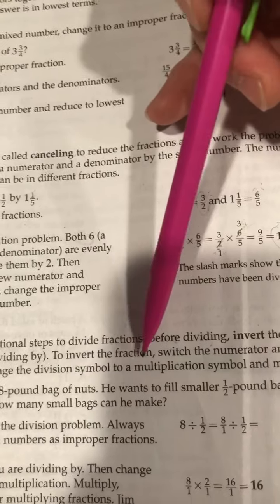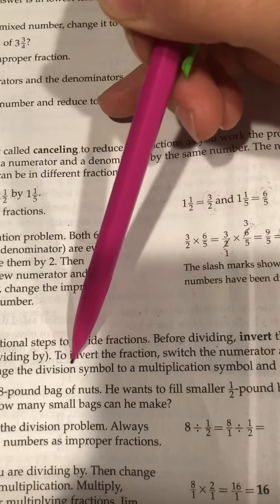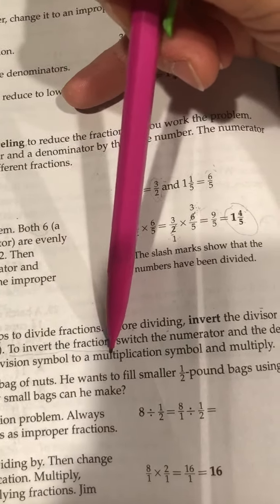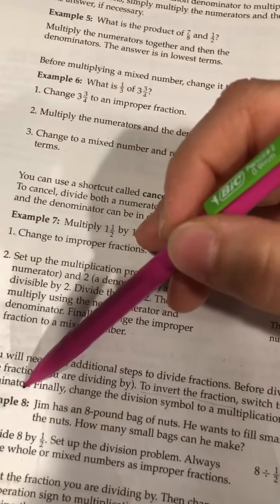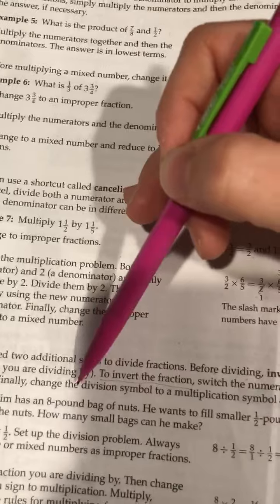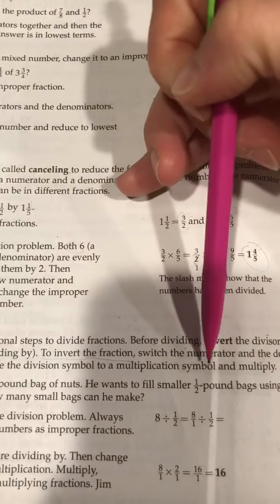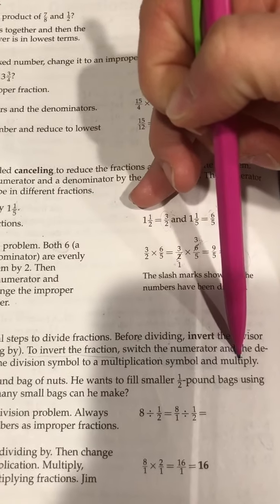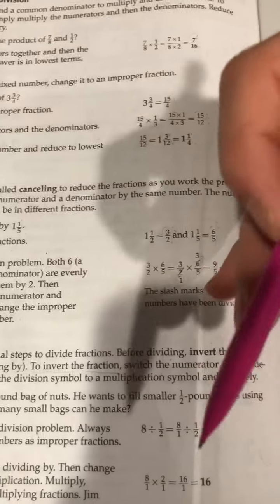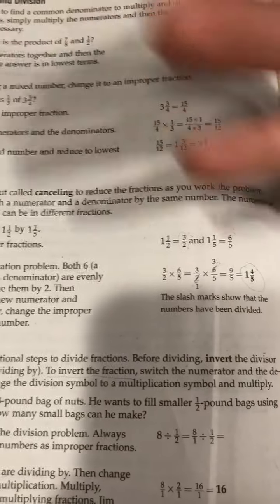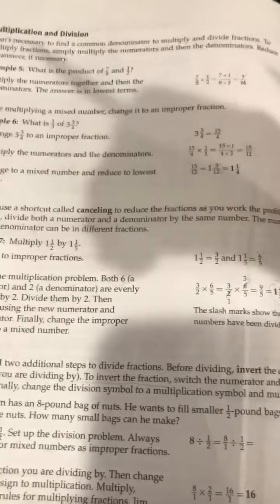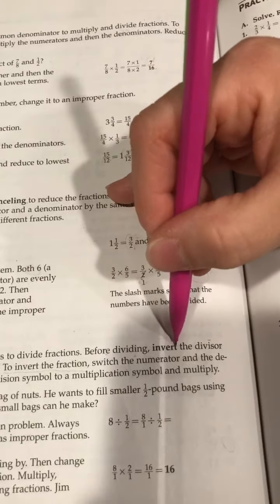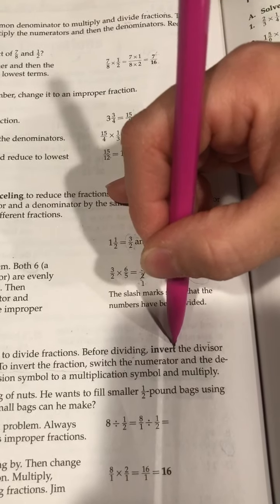To invert the fraction, this is important. This tells us what to invert means: switch the numerator and the denominator. Finally, change the division symbol to a multiplication symbol and multiply. So really, when we're dividing fractions, in the end, we're going to actually be multiplying them. But there's one key step first. We have to flip the fraction that we're dividing by.